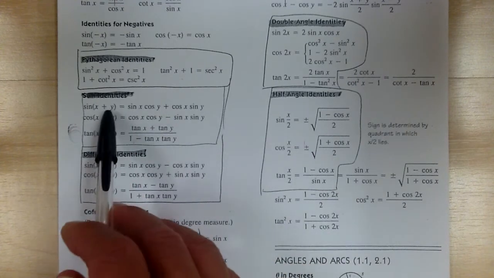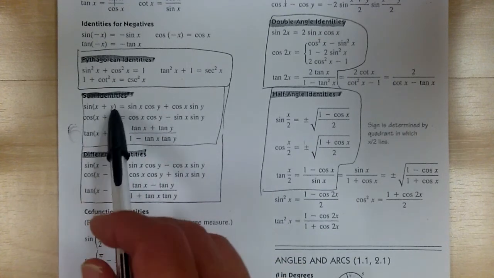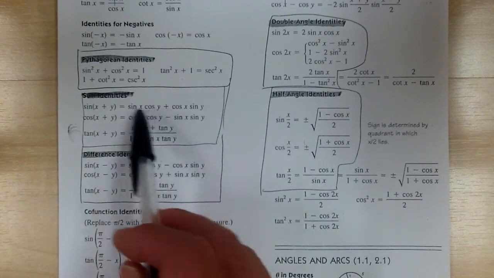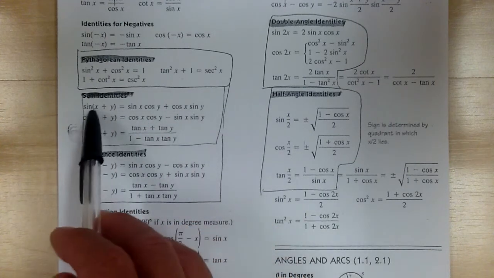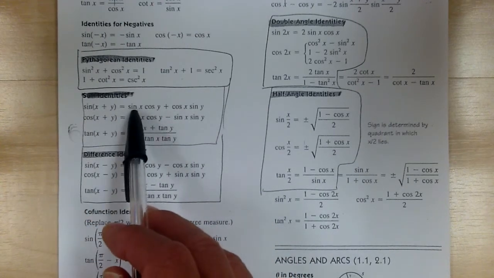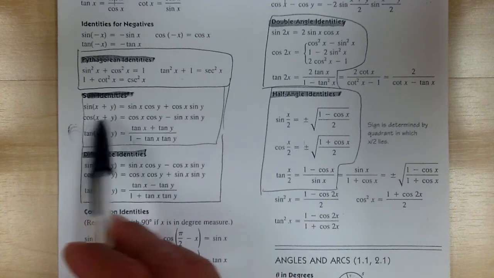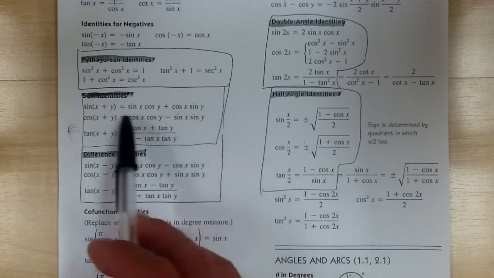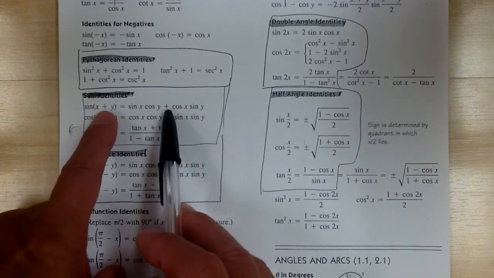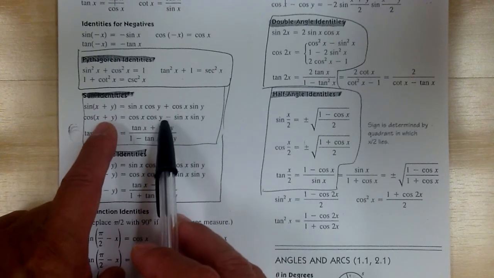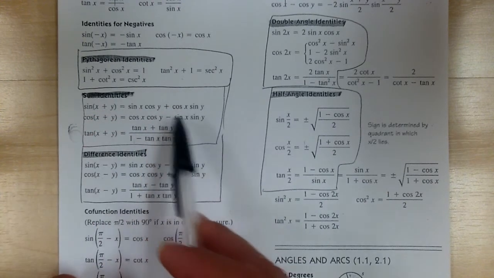And again, we cover this in the lesson. To memorize the sum and the difference, just look for the pattern. For the sine, you're going to get sine, cosine, cosine, sine. For the cosine, you're going to get cosine, cosine, sine, sine. And for sine the signs will match, and for cosine they will be opposite.